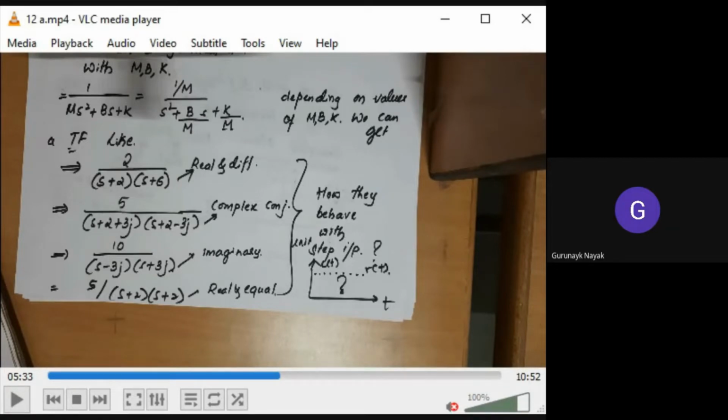One is when the roots are real and different. So this nature of roots is because of the dynamics of the system that everyone should understand. It's not just randomly obtained, but depends on the dynamics of the system, which in turn means depending on the parameters of the system. So roots can be real and different, roots can be complex conjugate, roots can be imaginary, and the roots can be real and equal. So how they behave with respect to unit step input.